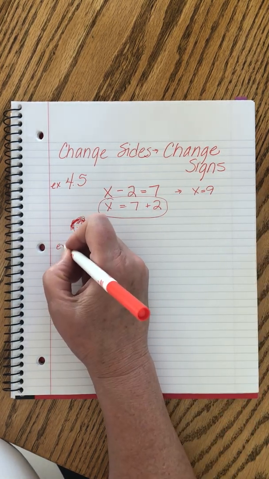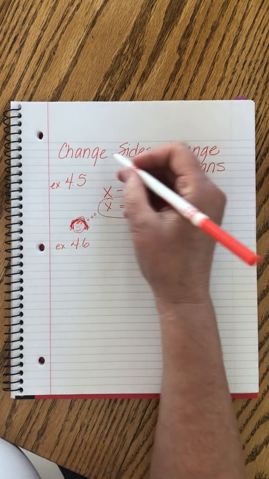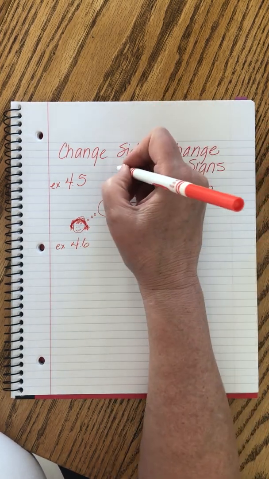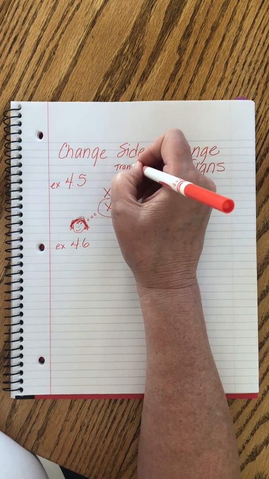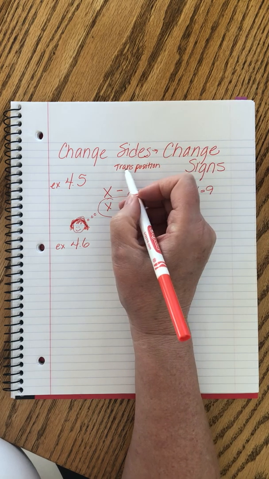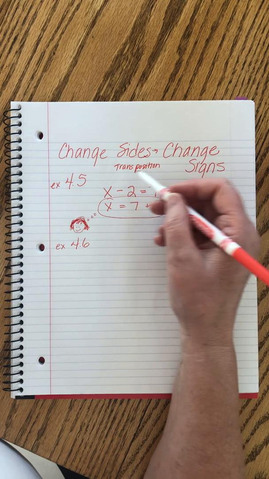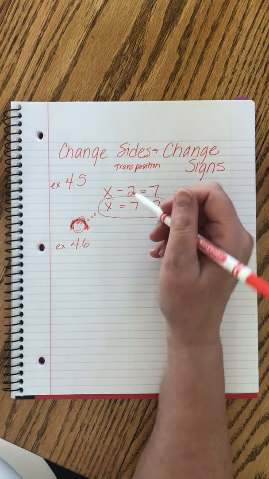So this isn't even a calculation. It's just training your brain to think that way. A fancy name for this idea is transposition. Trans means changing. Position means where it's located. So as we change the sides, we're just transposing.